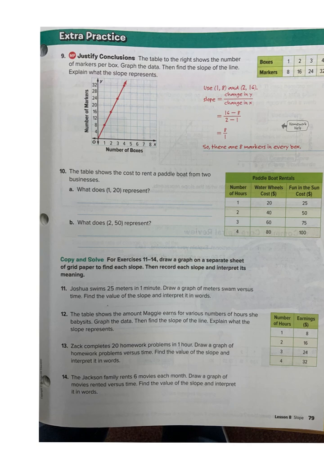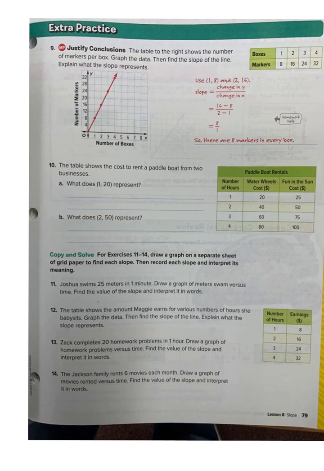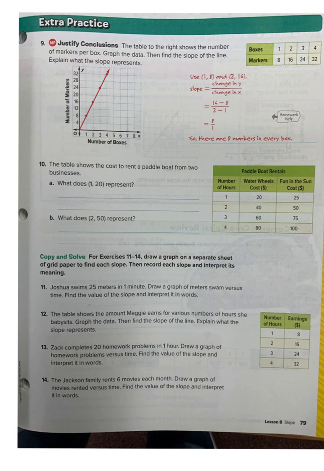Question number 10 is asking us to analyze this table. So it says the table shows the cost to rent a paddle boat for 2 businesses. So question A says, what does 1, 20 represent? So I can see here that my 1 is the number of hours, my 20 is the cost for Water Wheels cost. So point 1, 20 represents the paddle boat costing $20 at Water Wheels for 1 hour.